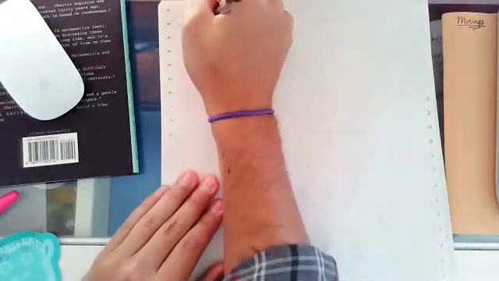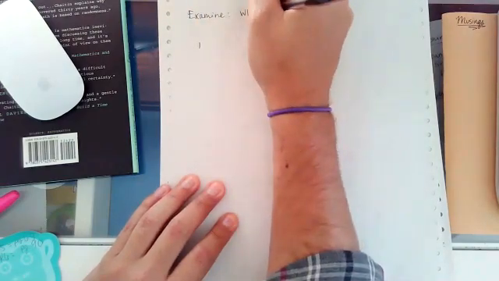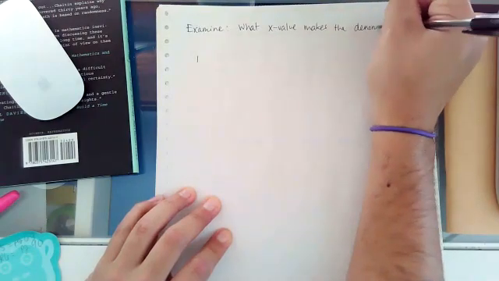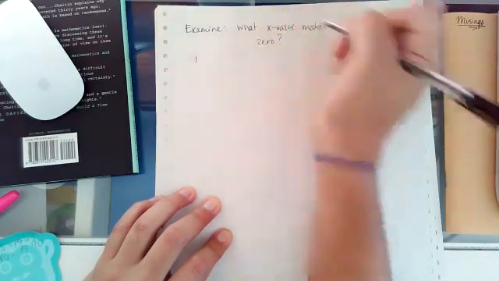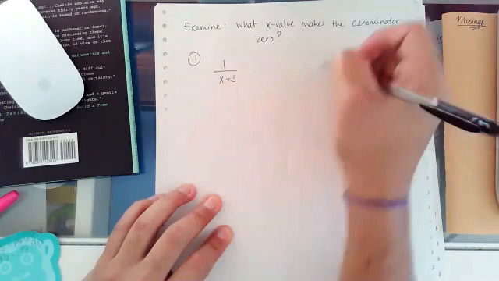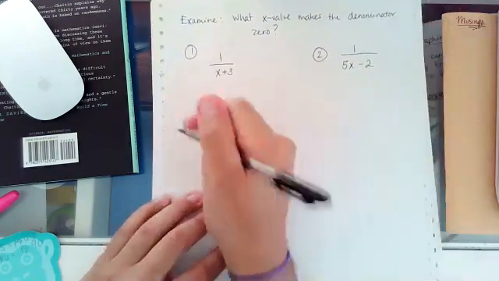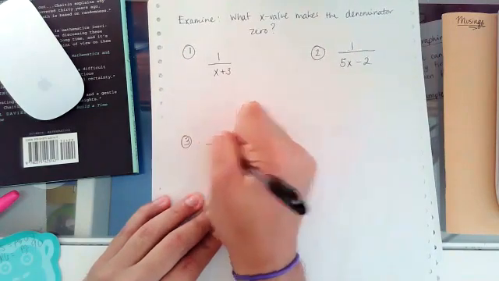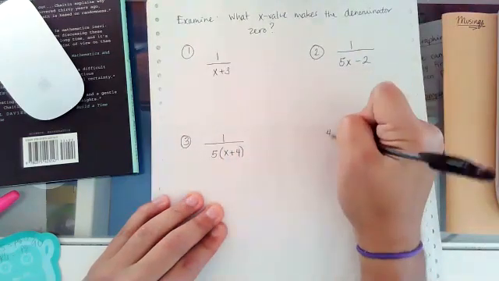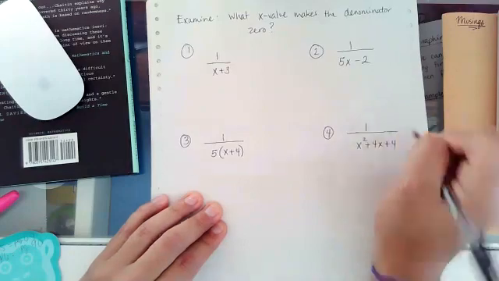So let's examine these problems. And we're going to ask ourselves, what x value makes the denominator equal 0? So the first thing I'm going to say is 1 over x plus 3. Let's look at 1 over 5x minus 2. And then this fourth one, 1 over x squared plus 4x plus 4.